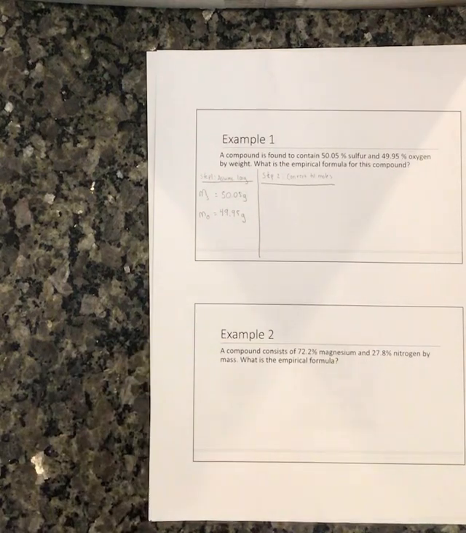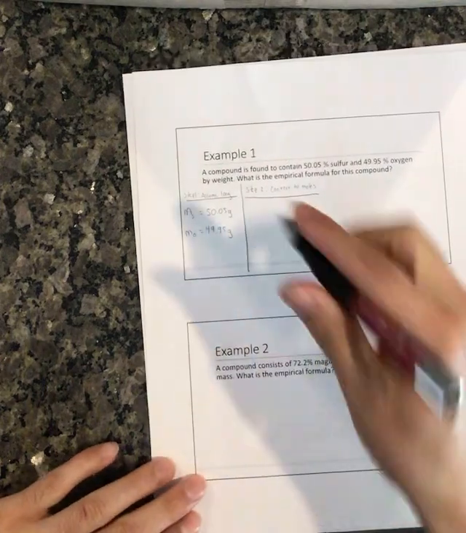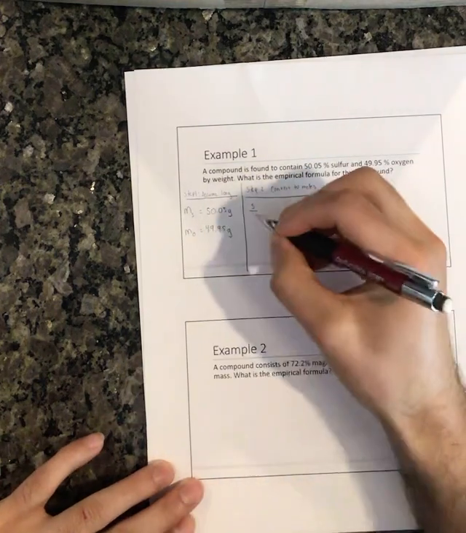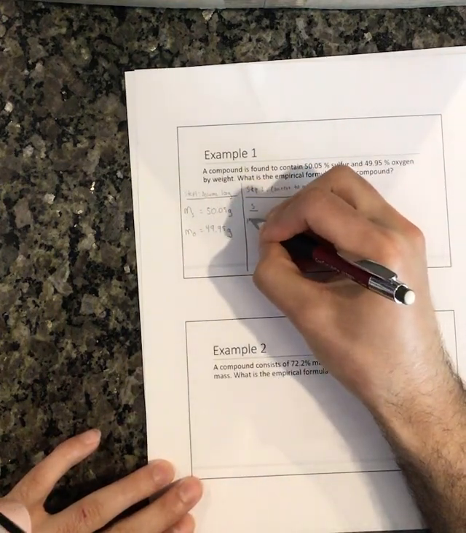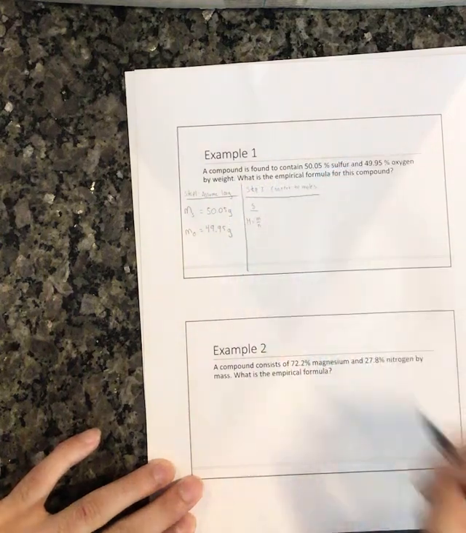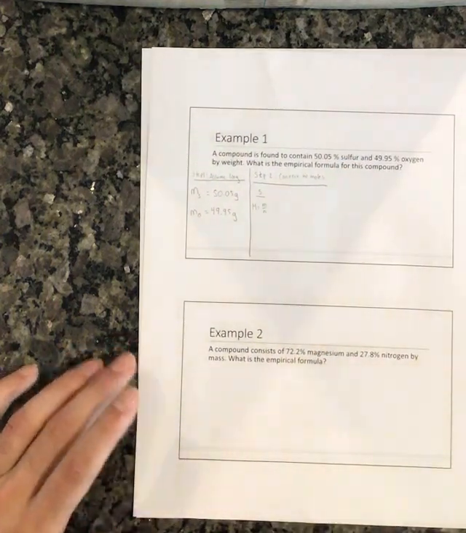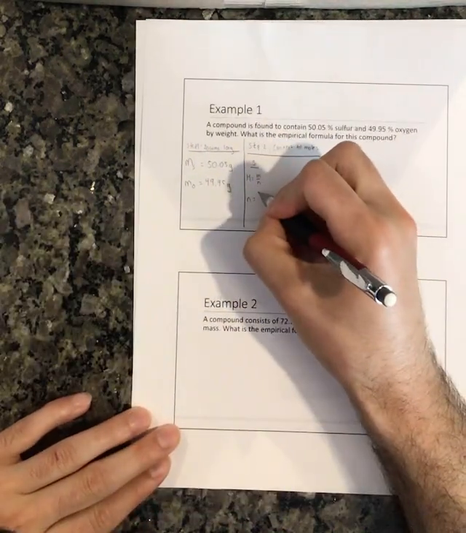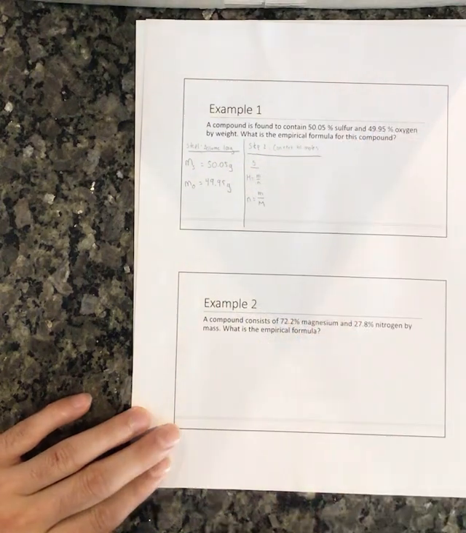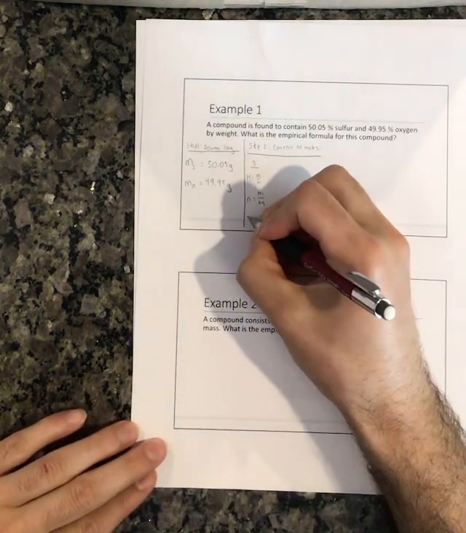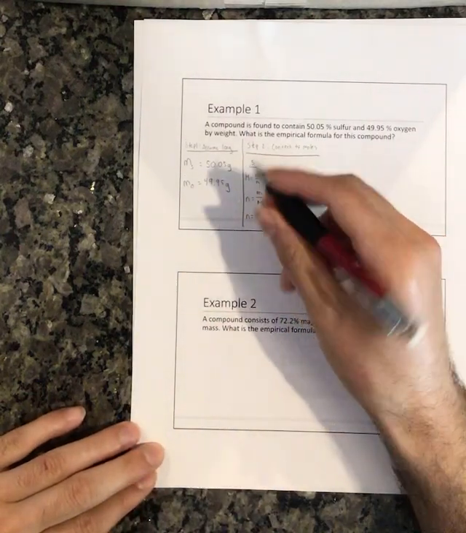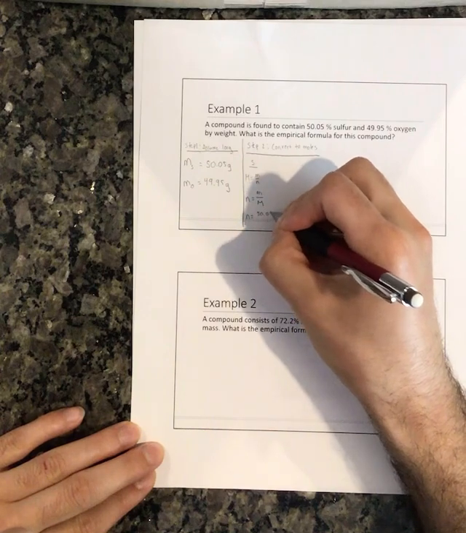Okay, as you guys already know, we don't work with mass, we typically work with moles. So in order to do that, we need to use this here. So the first one is sulfur, so I'm going to put S like that. Okay, so once again, our molar mass formula is this here. Molar mass is equal to mass divided by moles. And we're looking for moles, so we need to do a little rearranging. So moles is equal to mass divided by molar mass. So we need to input our numbers. So the mass that we have for sulfur is 50.05 grams.